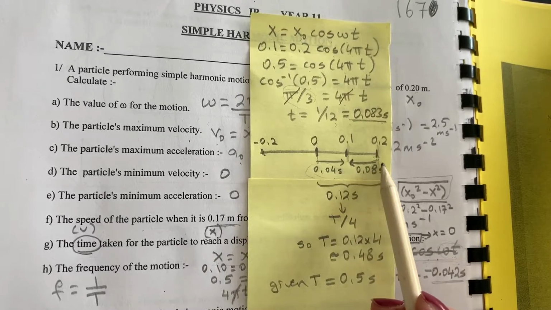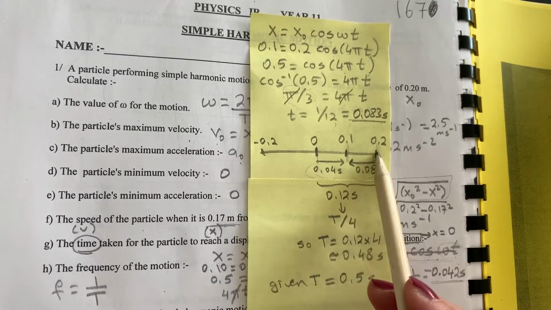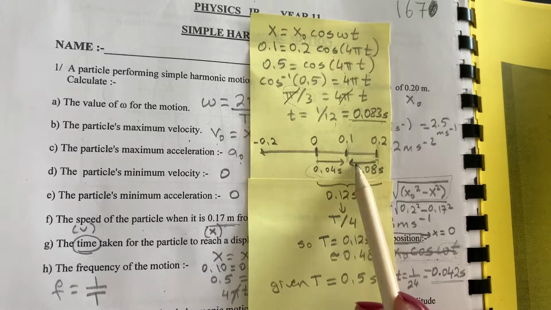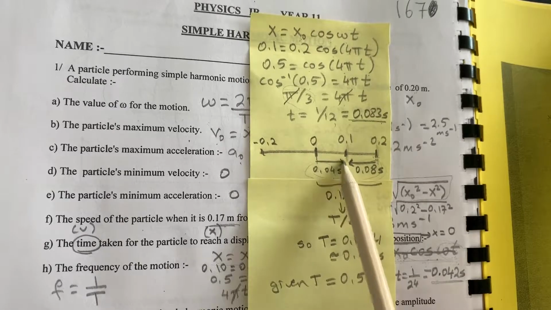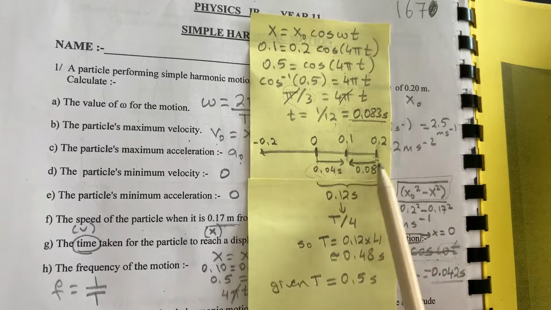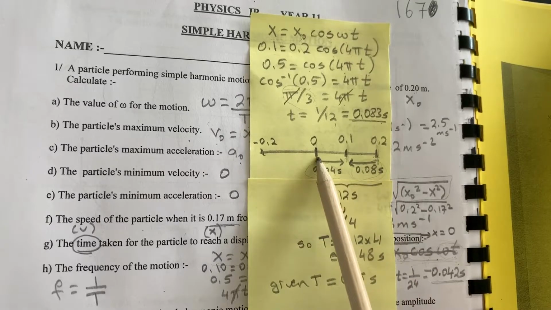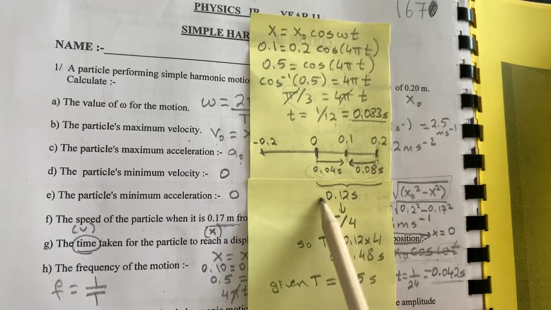Now, if you calculated that and realized that you have timed from the amplitude, you could actually calculate the correct answer. If the time from equilibrium to this point is 0.04, and the time from the amplitude to this point is 0.08, the total time between the equilibrium and the amplitude would be roughly 0.12.